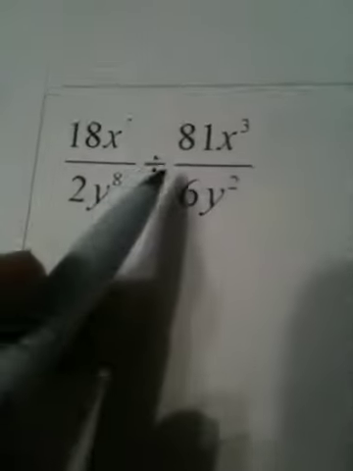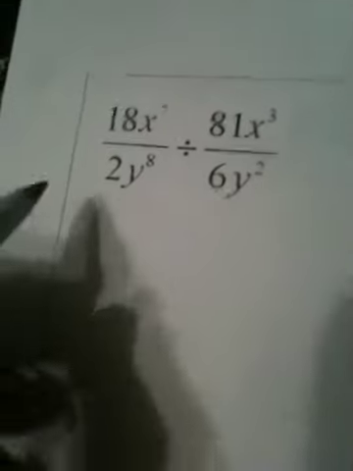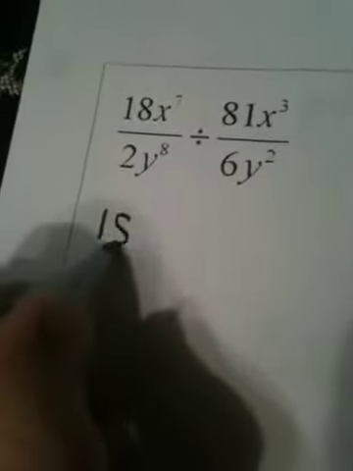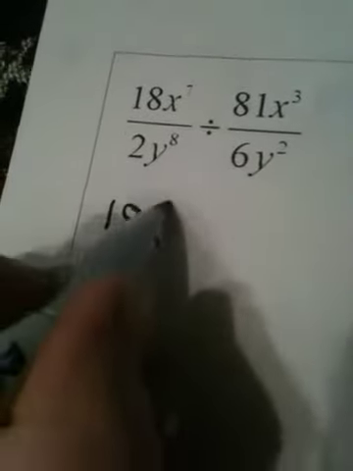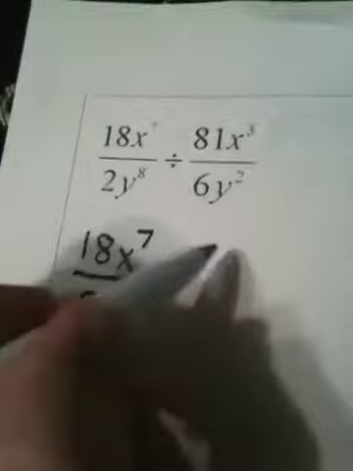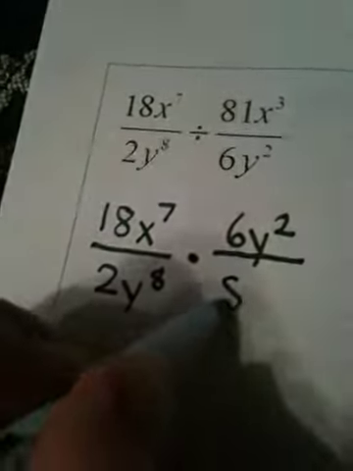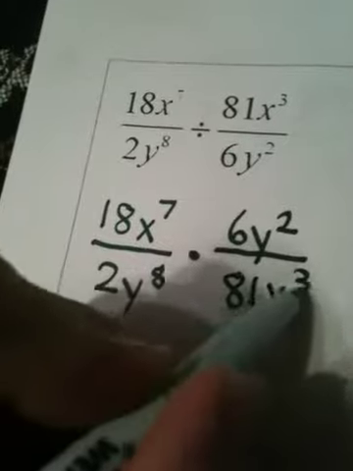Okay, we're going to continue this section. Let's look at this problem. A division problem, if you'll recall from arithmetic, turns into multiplication. So we have 18x to the 7th over 2y to the 8th, multiplied by the reciprocal of this, which would be 6y squared divided by 81x cubed.